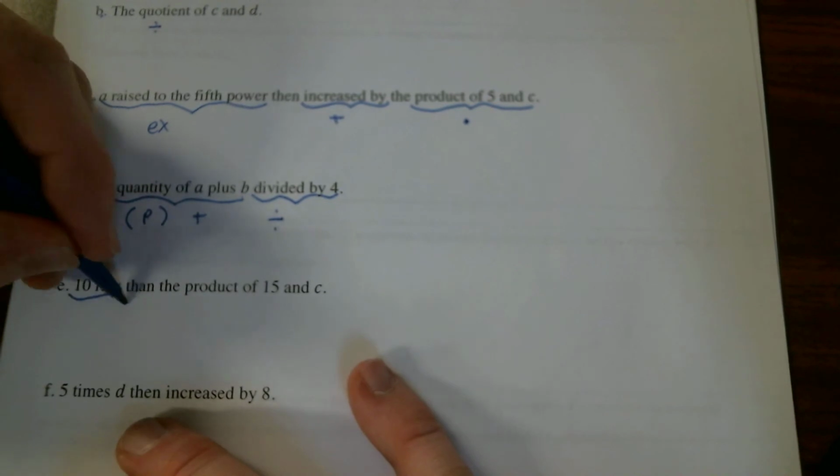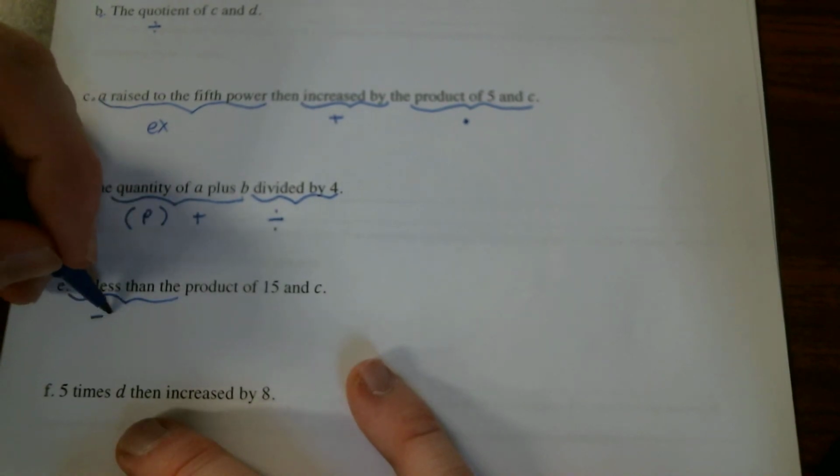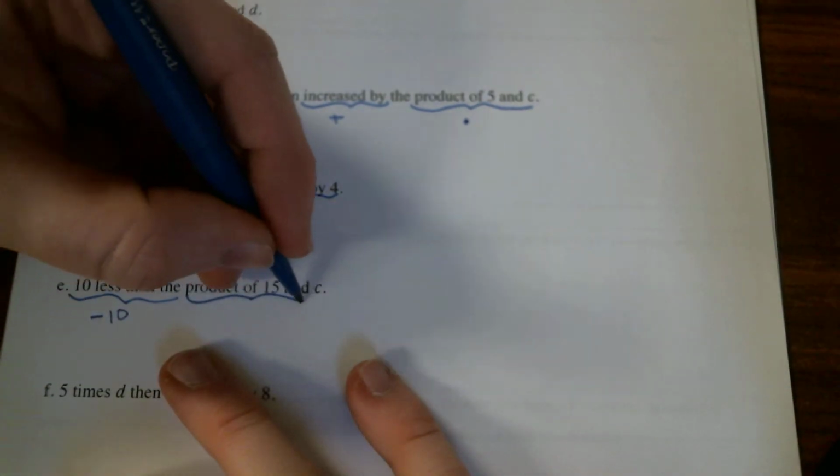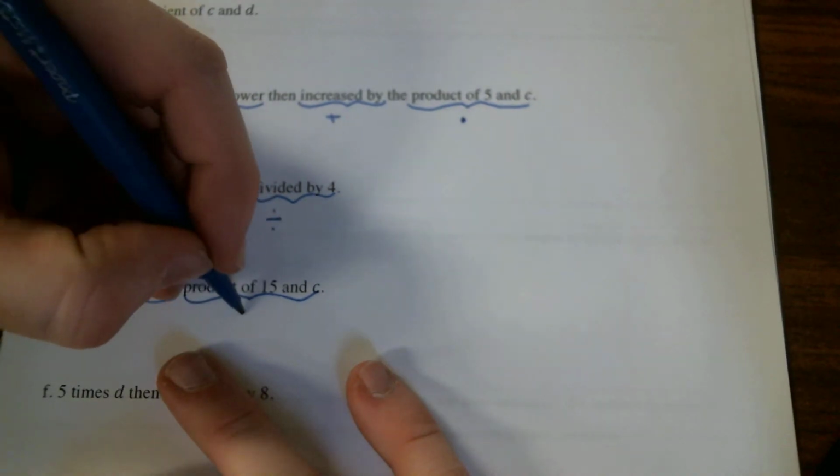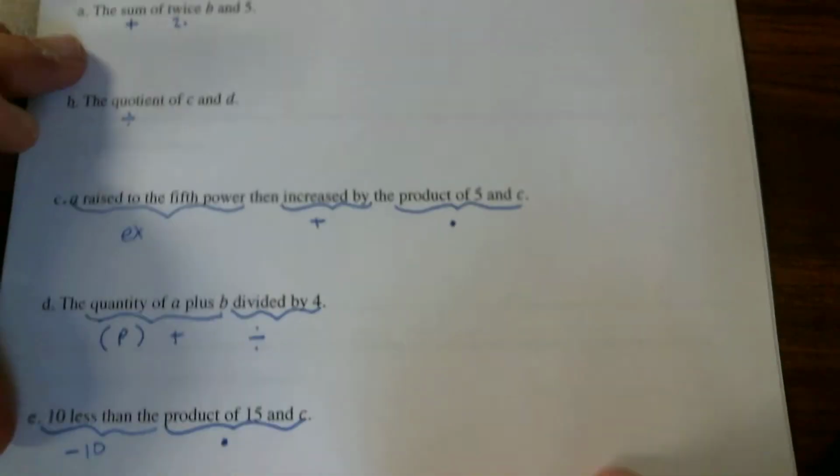All right, let's keep going. 10 less than the product. Well, first of all, that's minus 10. And the product of 15 and C, that's multiplication. And last one, 5 times D, then increased by 8. 5 times D, that's definitely multiplication. Increased by 8, that's obviously addition. So we've got all these labeled. Hopefully that'll get our brains going as we try to write some of our own expressions today.